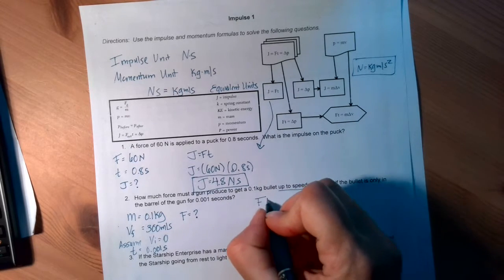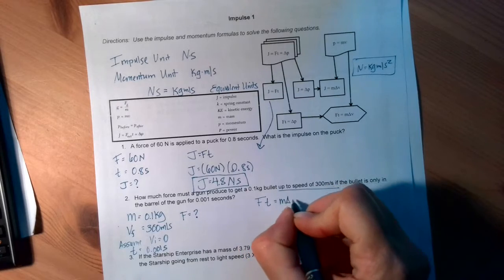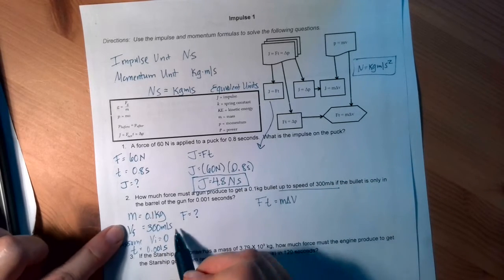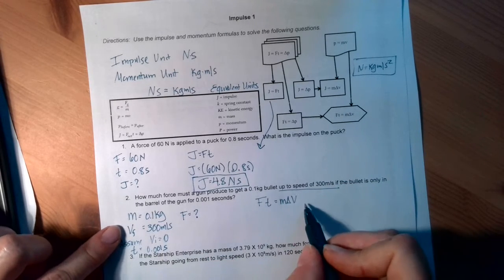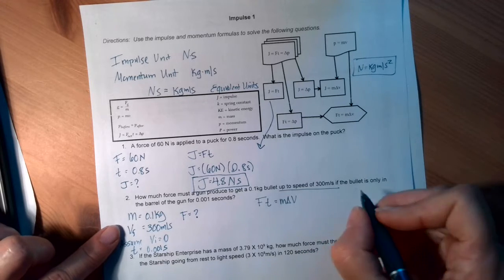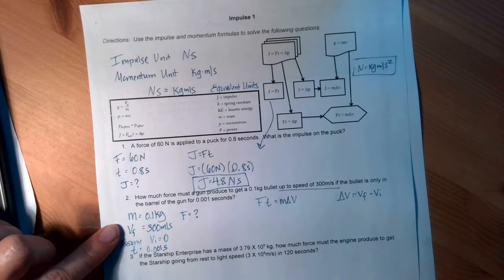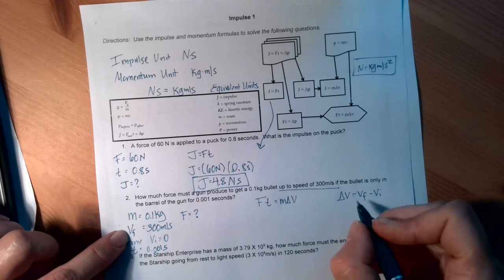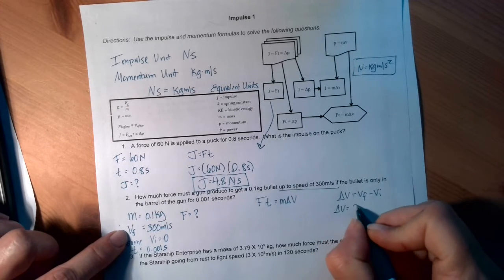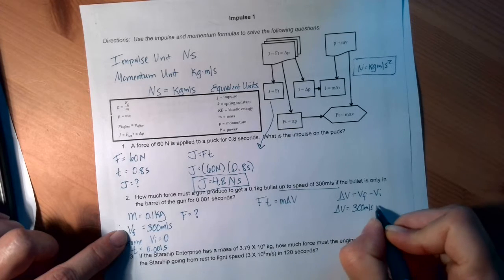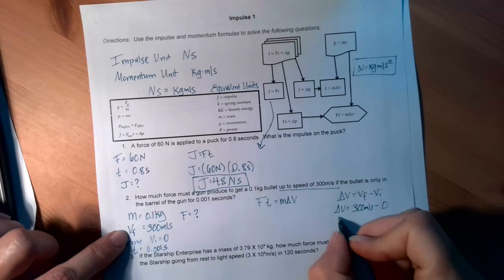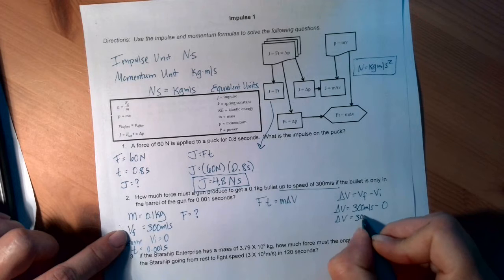So Ft equals m delta V. Now, you have to be careful with the delta if there's more than one speed, because technically delta V means final minus initial. But in this case, the delta V is going to be 300 meters per second minus the initial, which is 0. So the delta V is 300 meters per second.